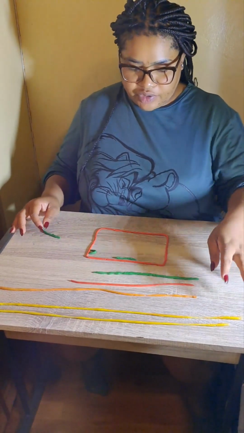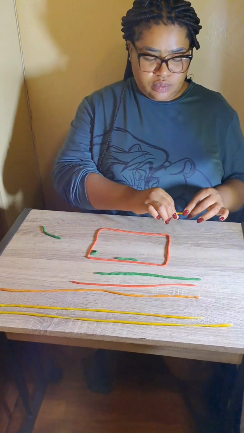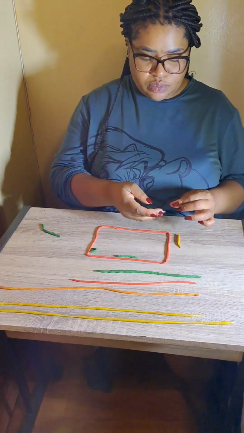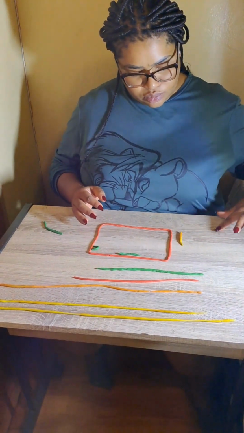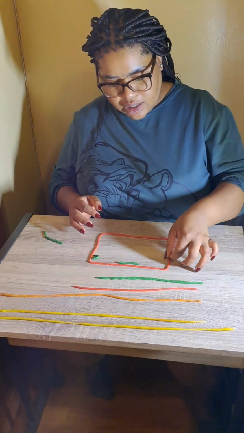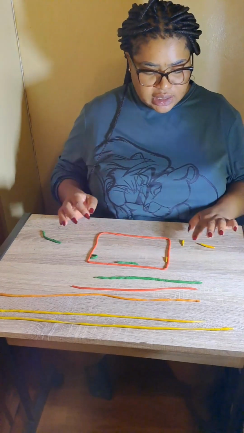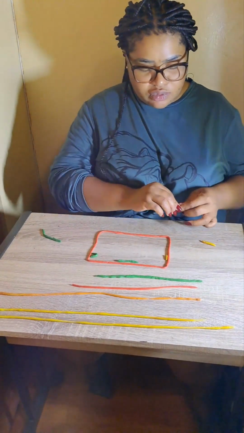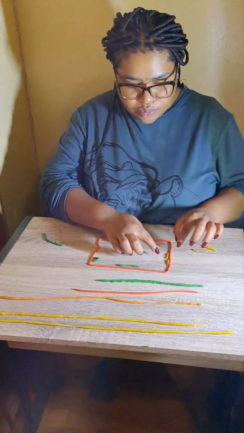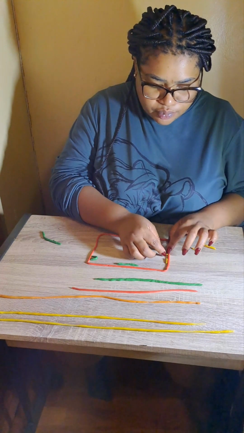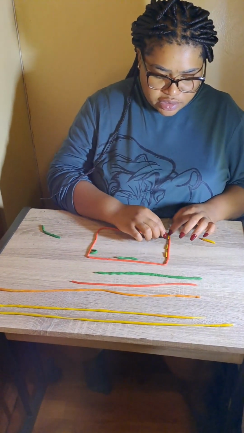Now there are windows on the east side. We will use the color yellow. We use the color yellow for the one window and another yellow piece for the second window. And lastly, the last yellow piece for the third window.